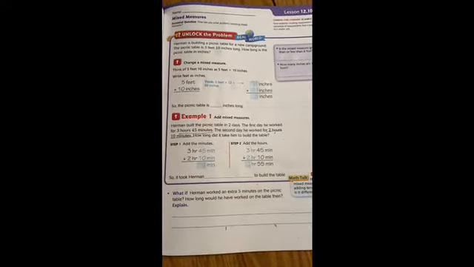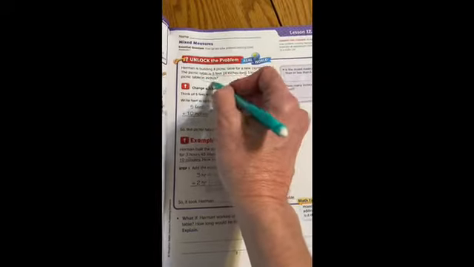Unlock the problem. Herman is building a picnic table for a new campground. The picnic table is 5 feet 10 inches long. How long is the picnic table in inches? So this is change a mixed measure. We don't want 5 feet 10 inches. We want to know how many total inches that is.